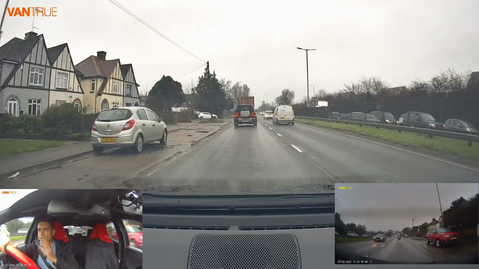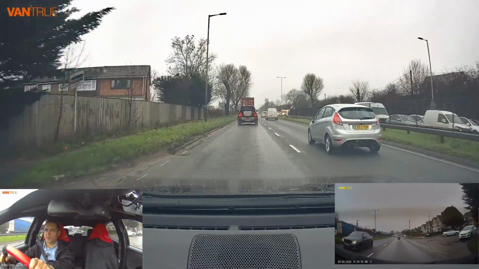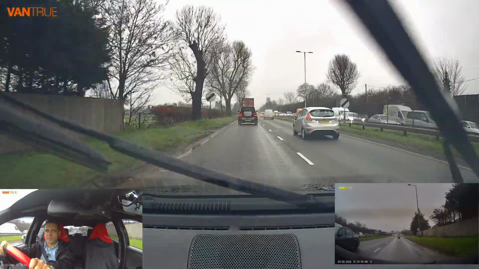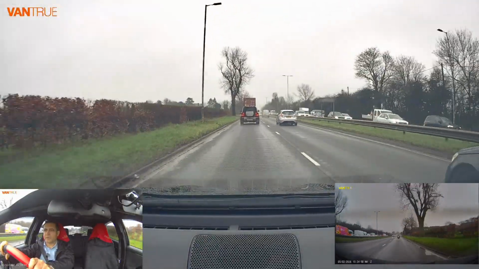So at the moment we're going ahead, the speed limit is 40 miles an hour, and it's going to change to national speed, 70 miles an hour. So now my speed is about 37.